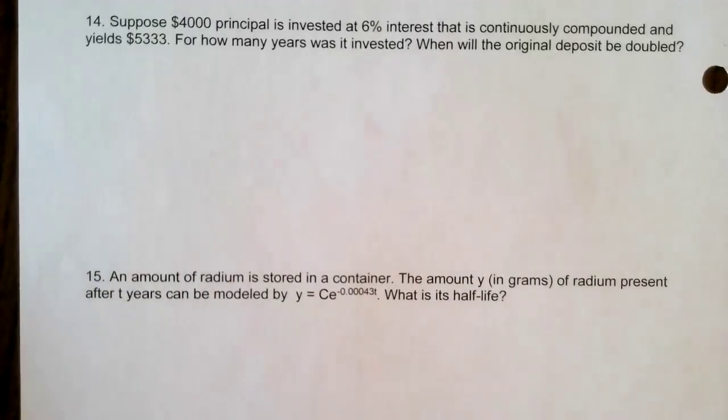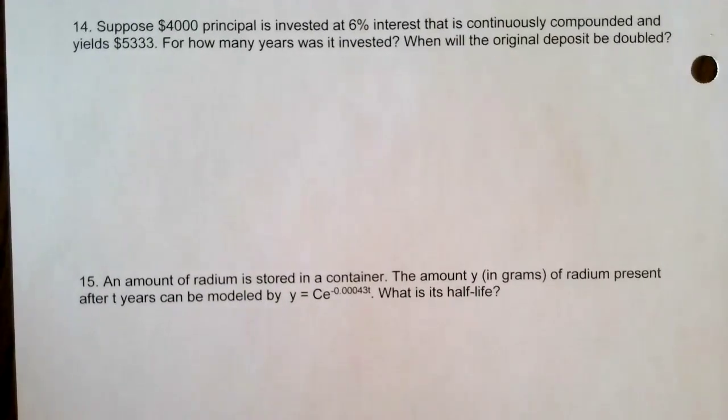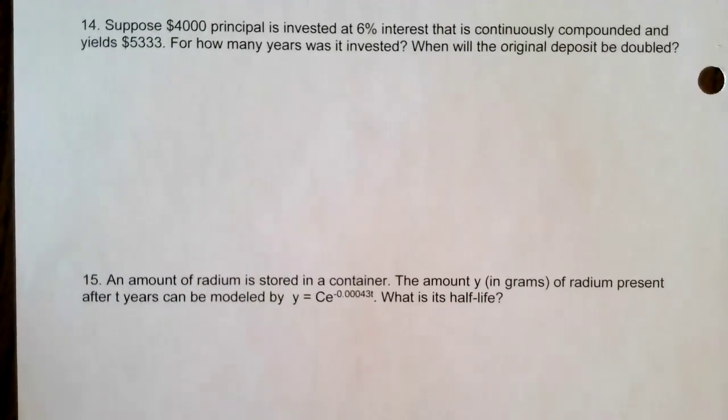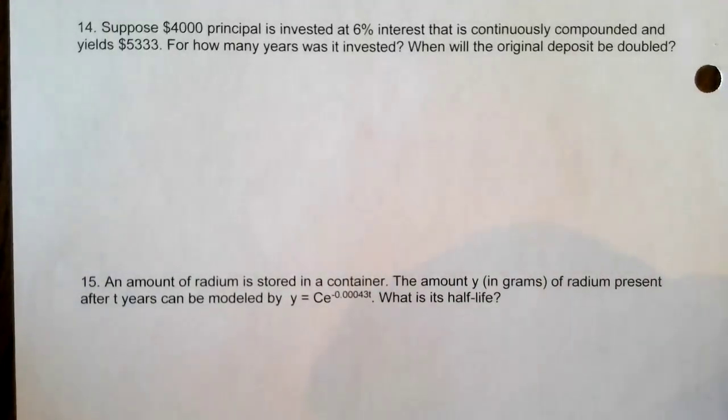All right, let's look at some word problems with these exponentials. We looked at these word problems in the actual exponential unit, but we didn't talk about solving them with logs. And so now we want to get to solve those with logs. It says, suppose $4,000 principal is invested at a 6% interest that is continuously compounded and yields $5,333. For how many years was it invested? And when will the original deposit be doubled? So there's two different questions here. We're going to address the first one.